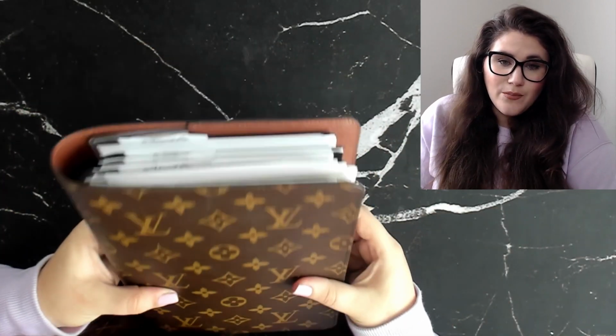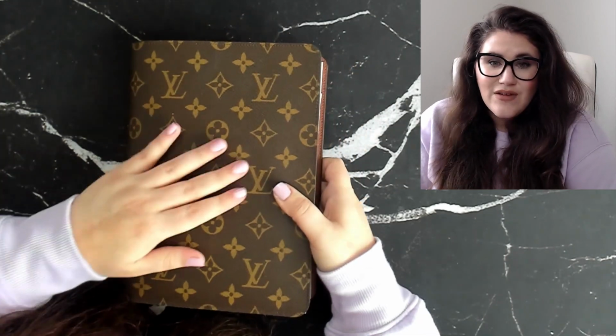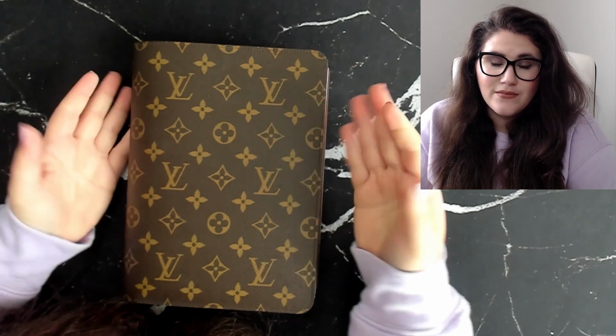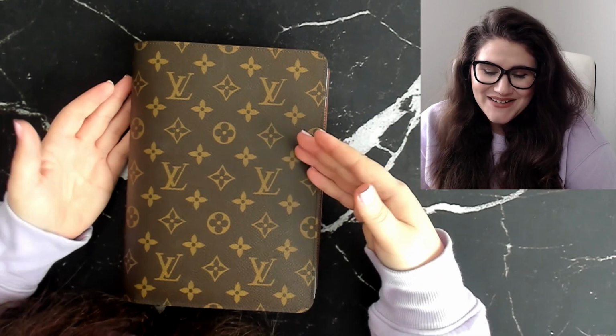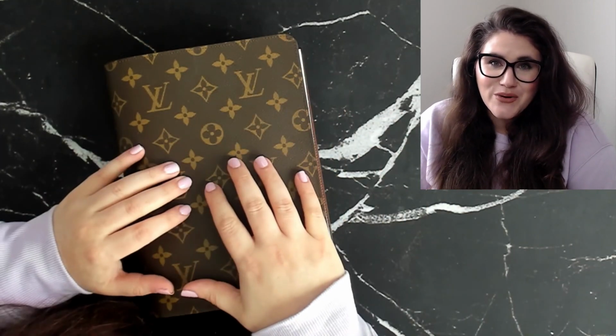I just keep mine in a bonus binder, like an extra binder, and I've got them organized that way. Not the best organization, but they're in there. I know where everything is. It's a controlled chaos situation inside of here.